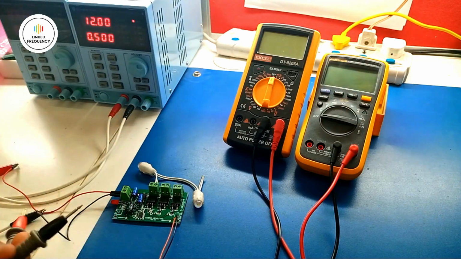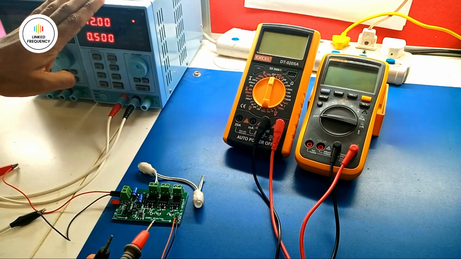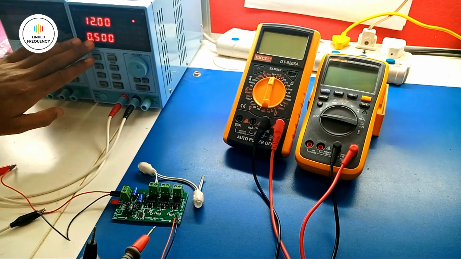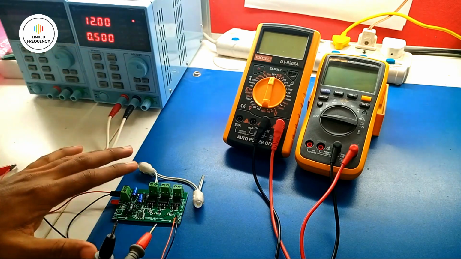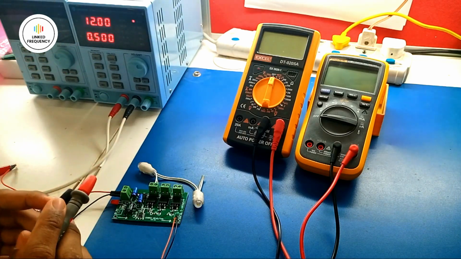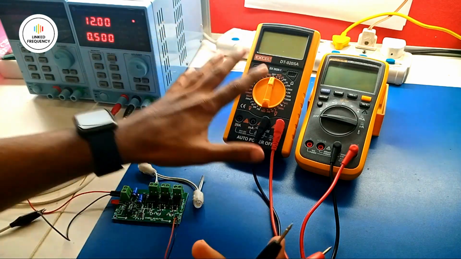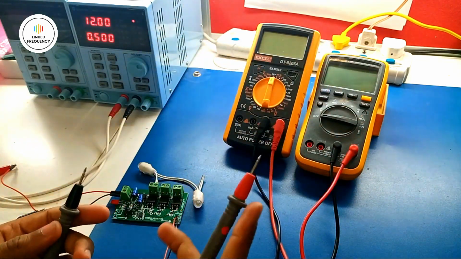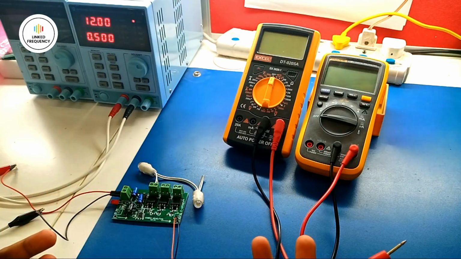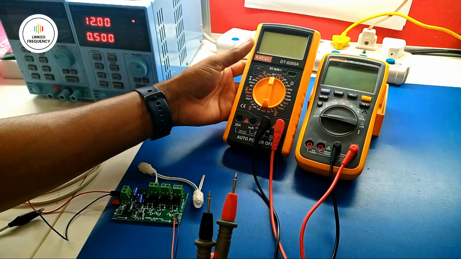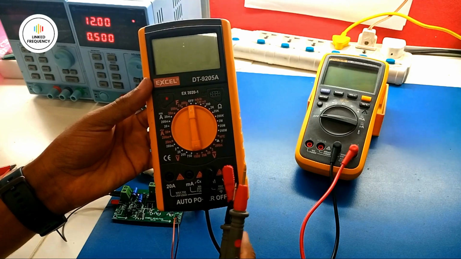So I am going to give 12 volt DC from this DC power supply with a 500 milliampere current rating to this circuit, and I'm going to measure the voltage across the input and the voltage across the output using both the multimeters and try to explain to you what is the difference and how to measure them. Before going to that, I'll just take this multimeter and show it to you.